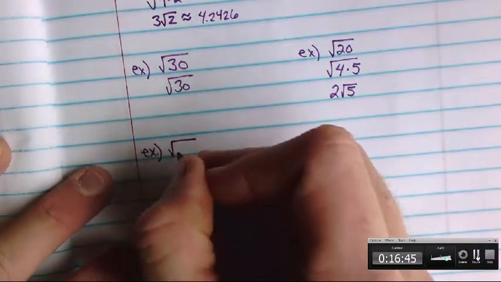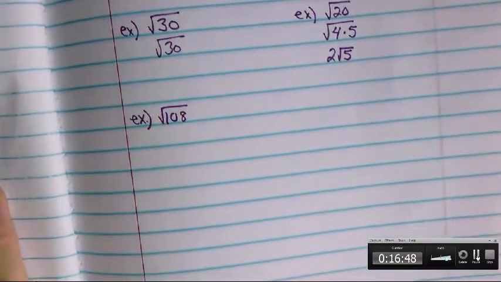Let's do the square root of 108. Half of 108 is what? 54. So you need to check all the perfect squares that go up to 54.